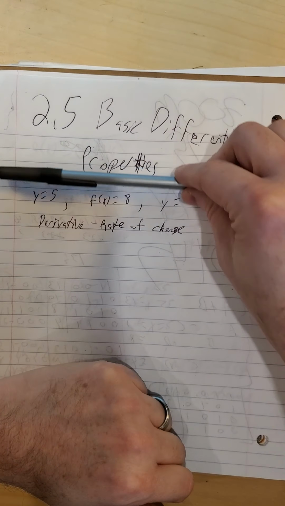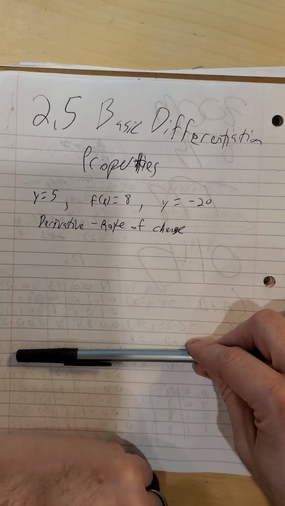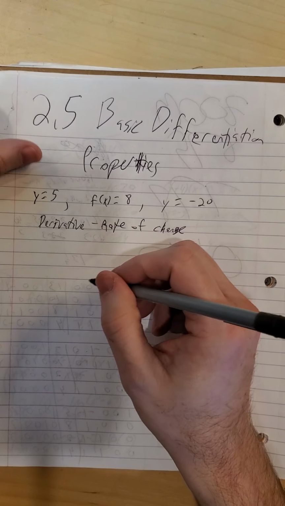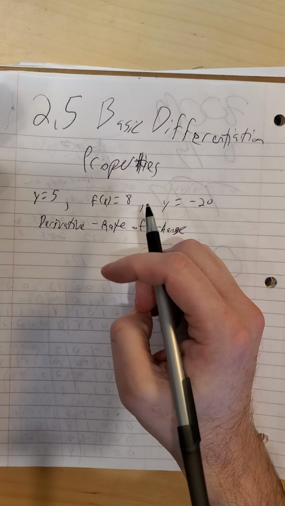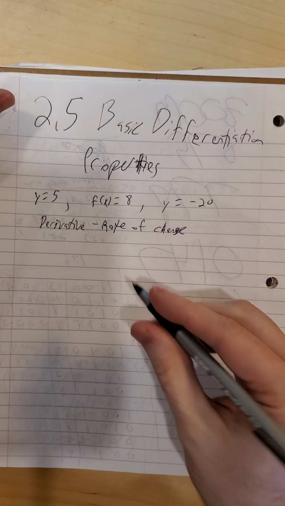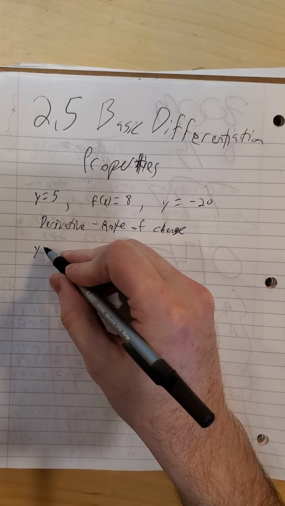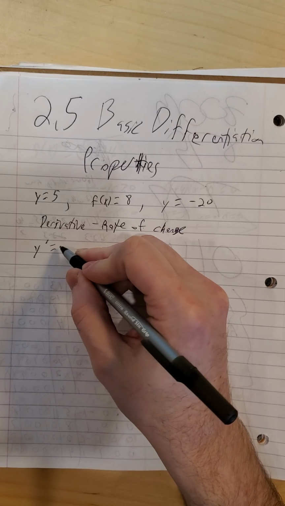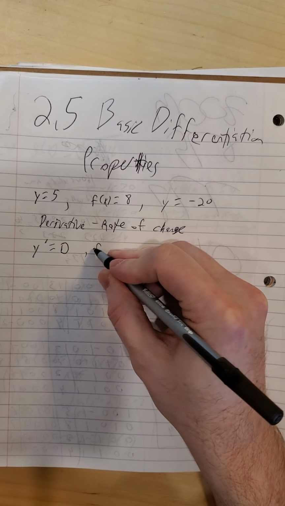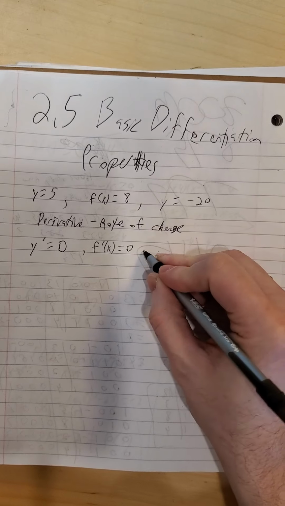Well, if you picture the graphs of each one of these, you should remember hopefully that these are all horizontal lines, one at positive 5, one at positive 8, one down at negative 20, but they are all just horizontal lines. And the slope of a line is its rate of change. Well, a horizontal line has a slope of 0, so in each case we have a derivative of 0. Since these are all flat lines, that's not changing up and down at all.